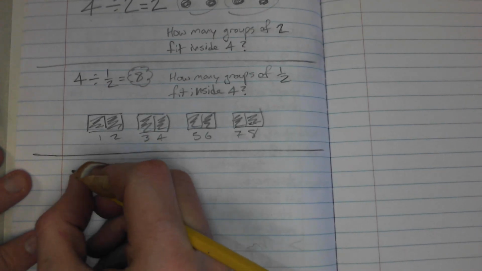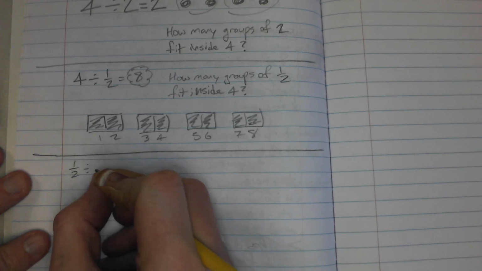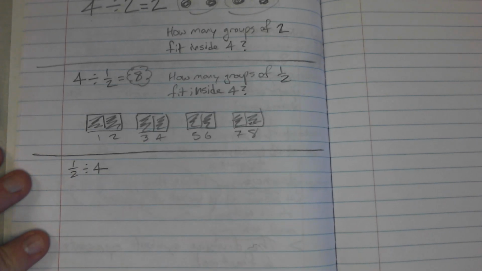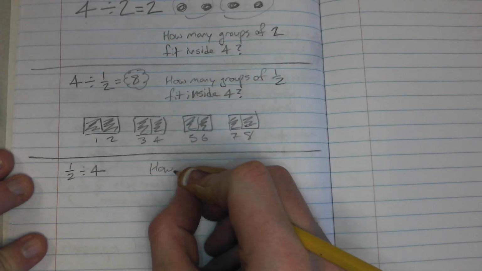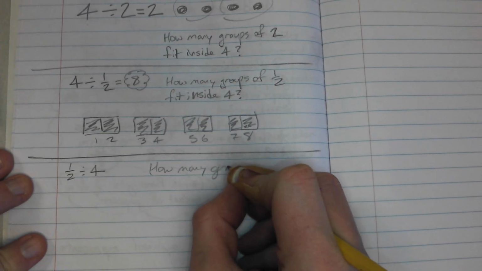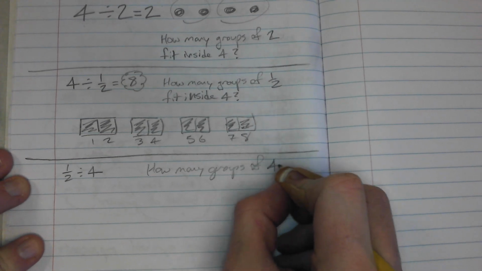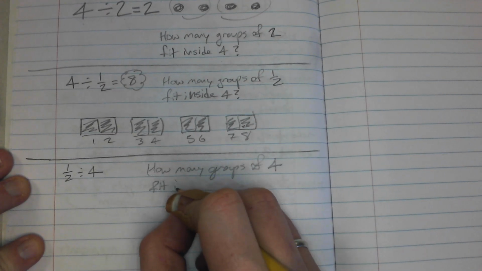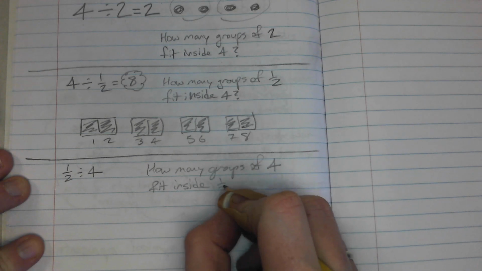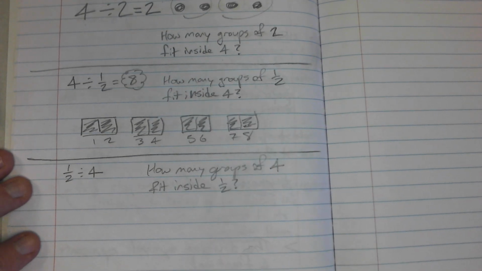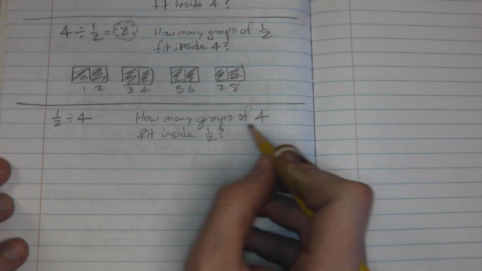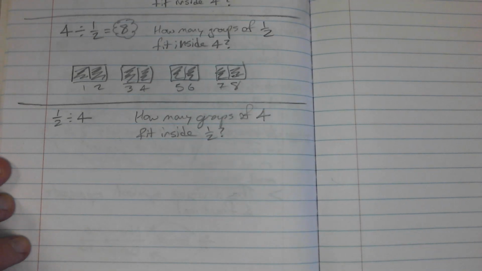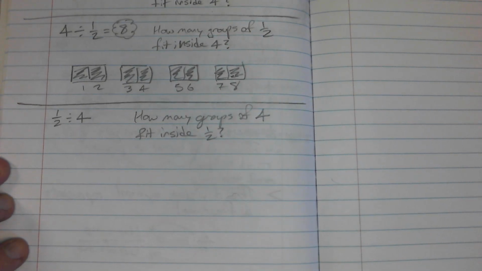What if we were to flip this around and do 1/2 divided by 4? We should use the same language. How many groups of 4 fit inside 1/2? Now hopefully you're thinking carefully and you realize 1/2's pretty small. 4 is not going to fit in there very many times. In fact, it's probably going to fit in less than 4 times, maybe even less than 1 time.